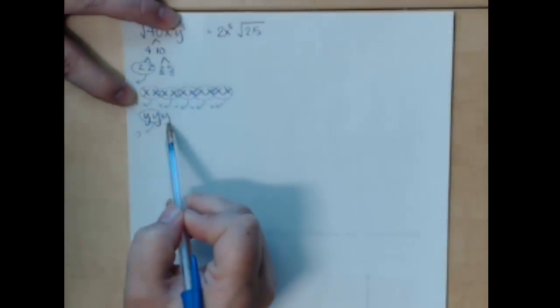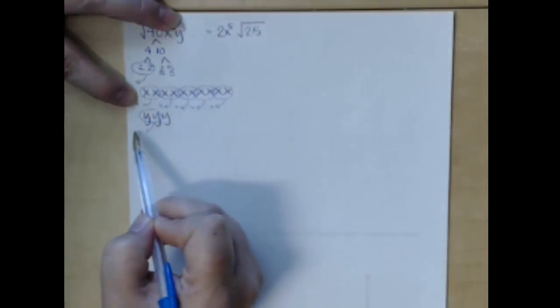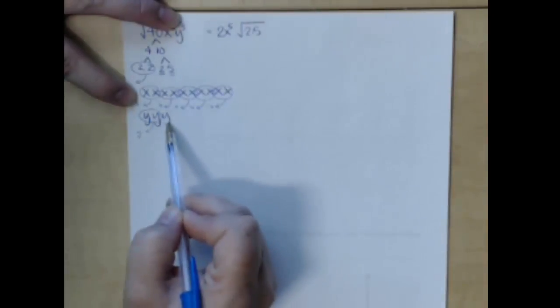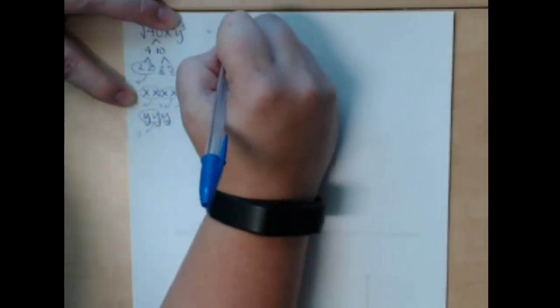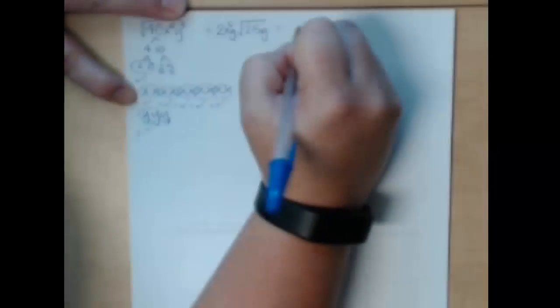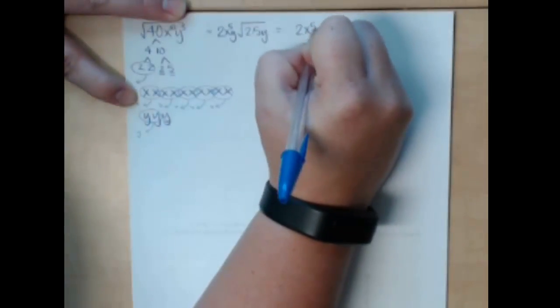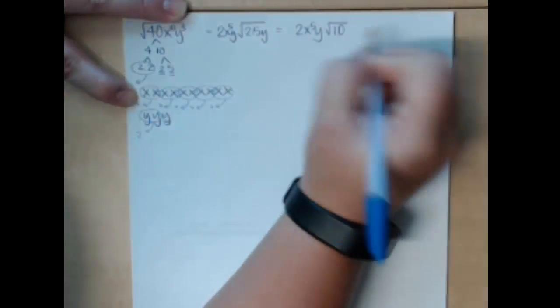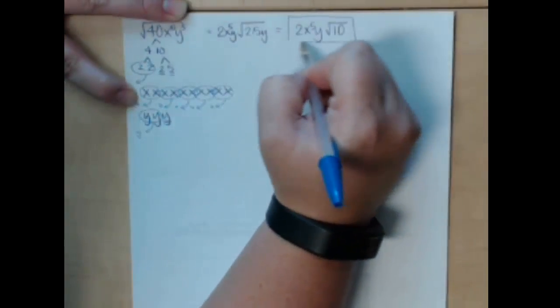Now when I look at my y's, I can take out a y for this first pairing of 2 y's, but I don't have another pairing of 2 y's, right? So that means I can bring one y out, because I had 2 copies, and then one y is going to be stuck still underneath the radical. So I'm bringing out a y, and I'm left with a y underneath. And then I just simplify. So this leaves me with 2x to the 5th y square root of 10. Okay.